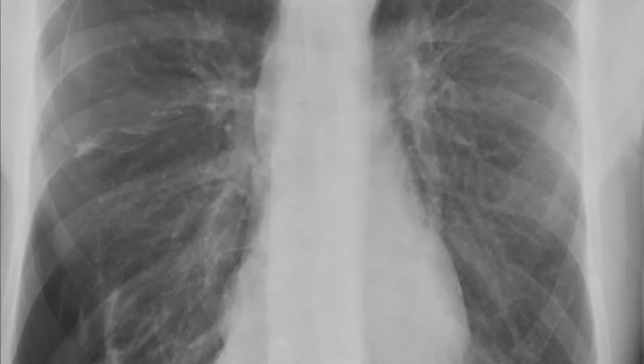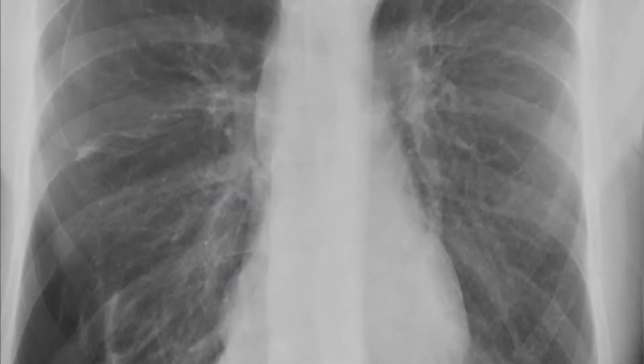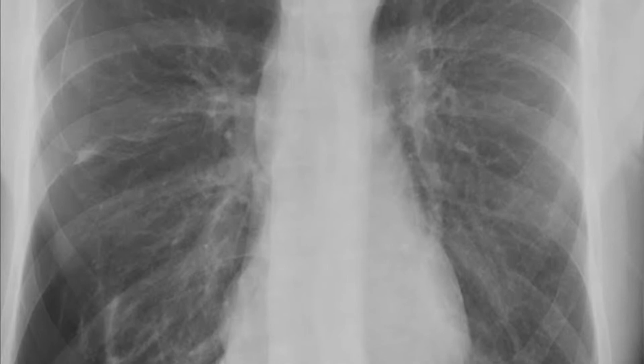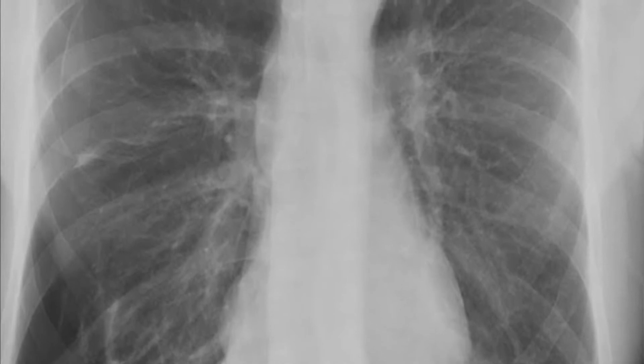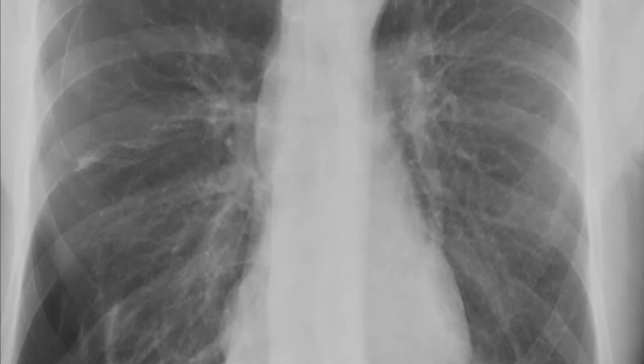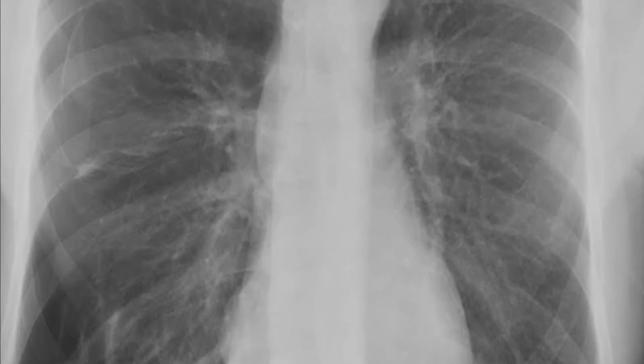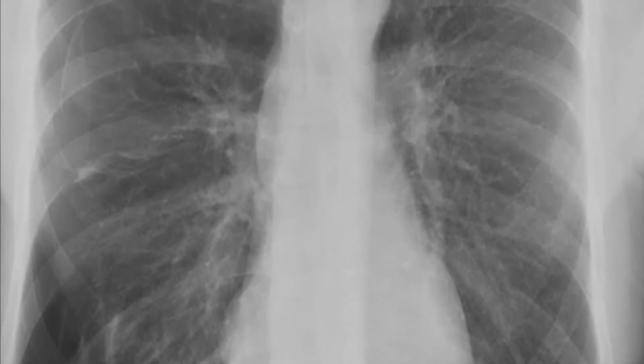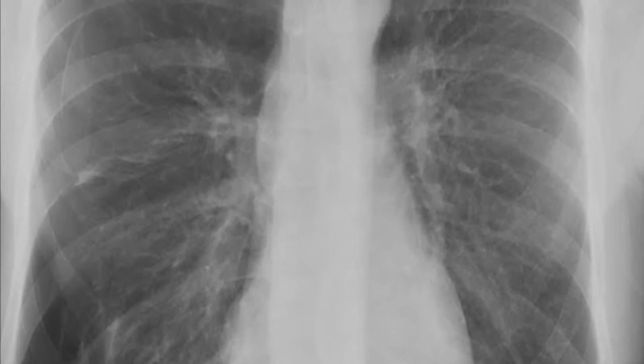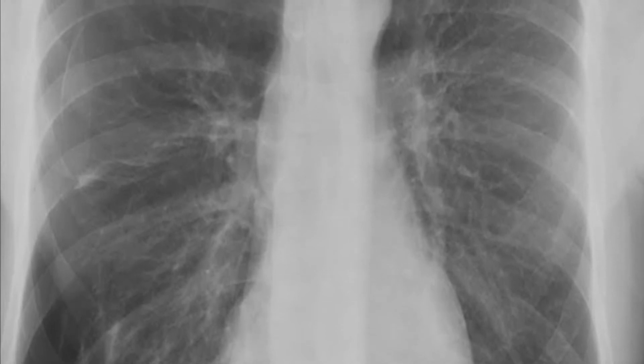So, I will be talking about three different types of pneumothorax. The first type is primary spontaneous pneumothorax. It sometimes happens in people who don't have other lung problems, and it is caused by the formation of small sacs of air in the lung tissues that rupture, causing air to leak into the pleural space.